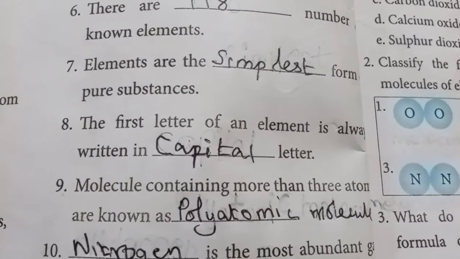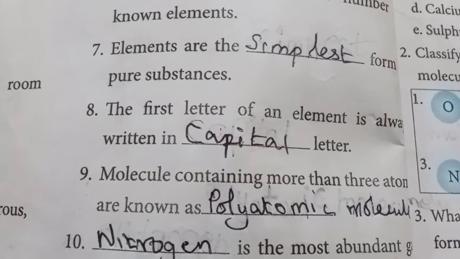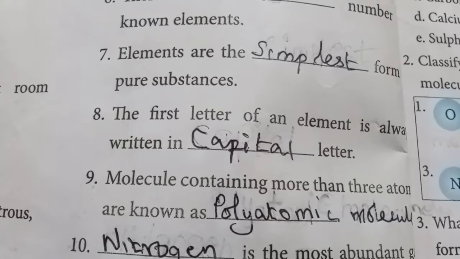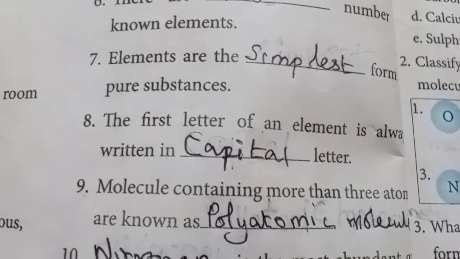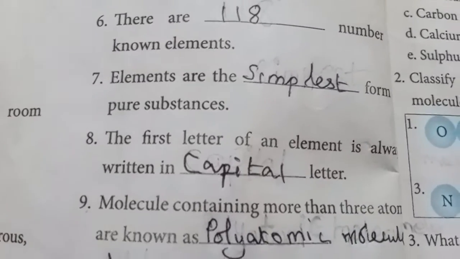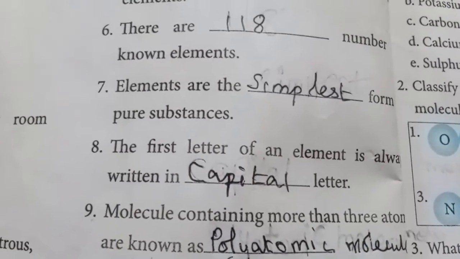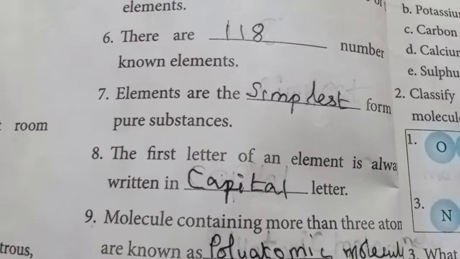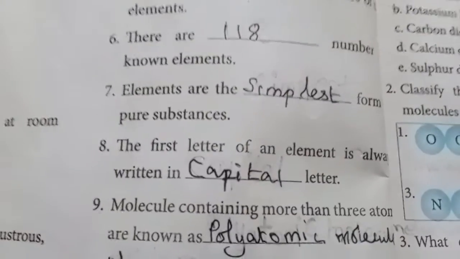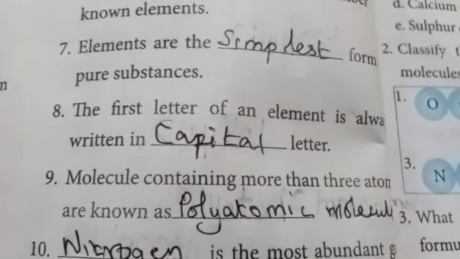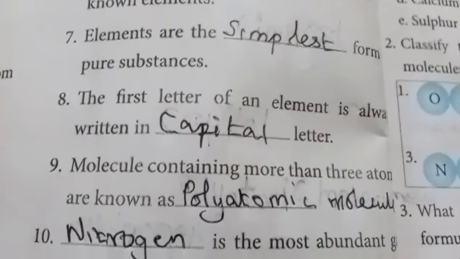Molecules containing more than three atoms are known as polyatomic molecules. See, if the molecule contains only one atom, it is known as monatomic. If the molecule contains two atoms, it is diatomic. Whereas if the molecule contains three atoms, it is known as triatomic. And if it contains four, it is known as tetraatomic. If it contains five atoms, then it is pentaatomic. Like that, if the molecule contains more than three atoms, they are generally classified and grouped under polyatomic molecule. So you should write the answer as polyatomic molecule, because they never ask whether it is four or five. Okay, so this is the answer.